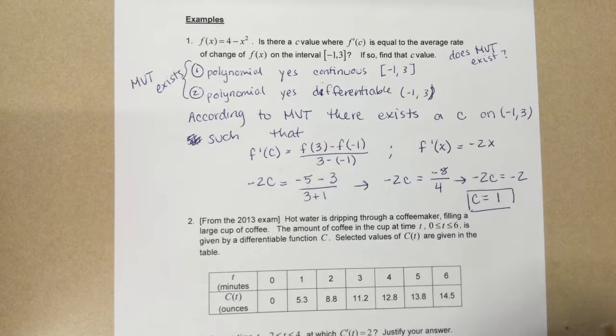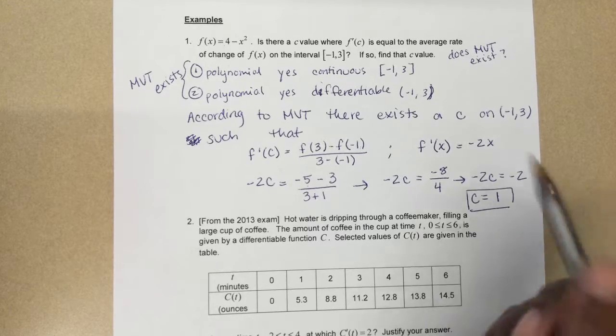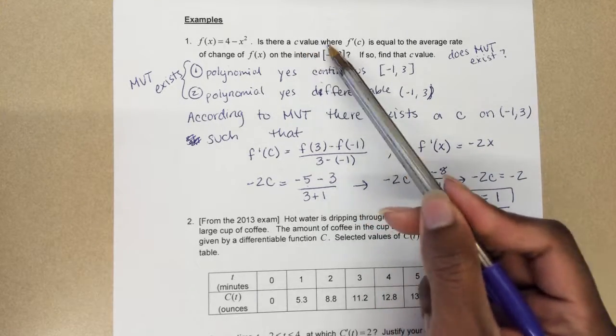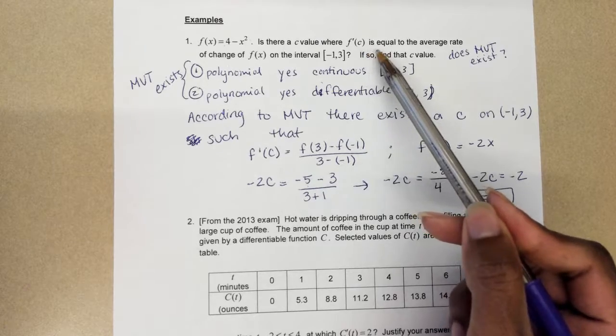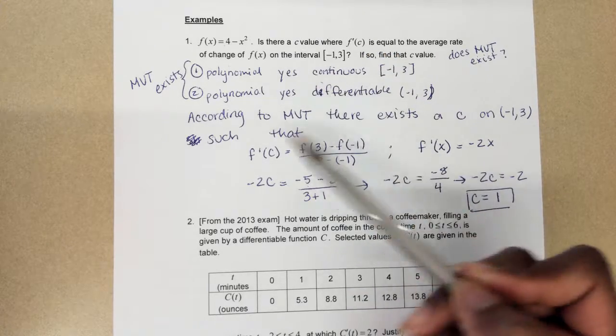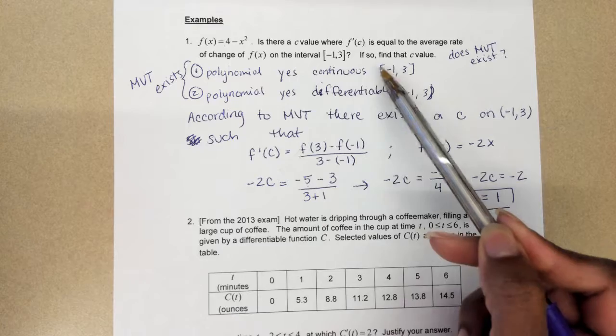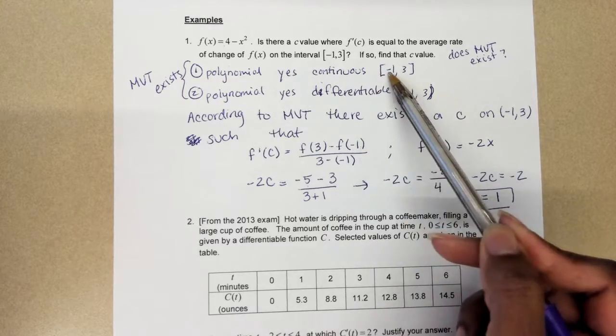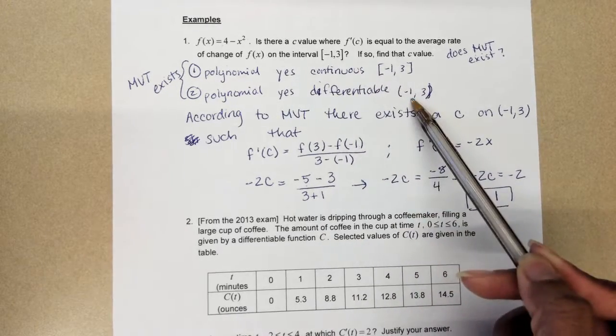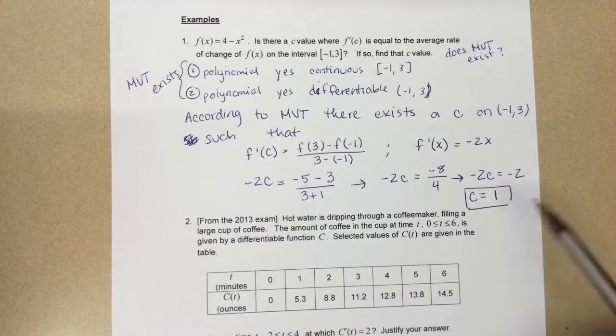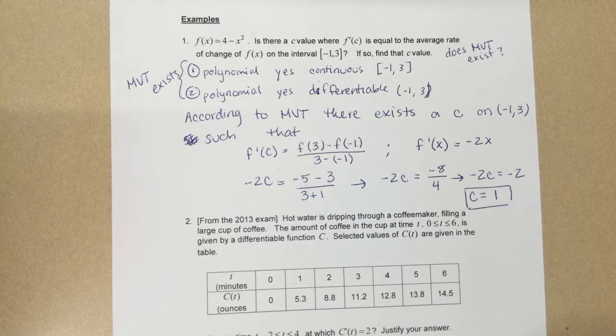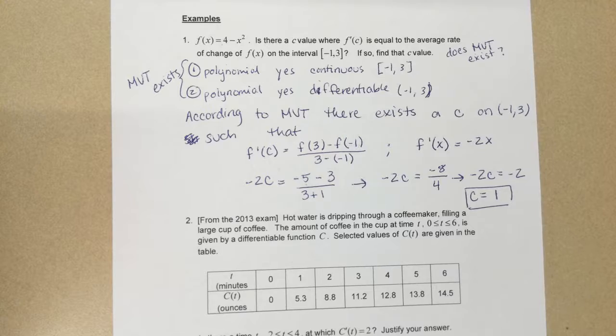So to answer this question, we know that there is a c value where f prime of c is equal to the average rate of change, because the polynomial is continuous on the interval and is differentiable on the interval, and that value c is 1.